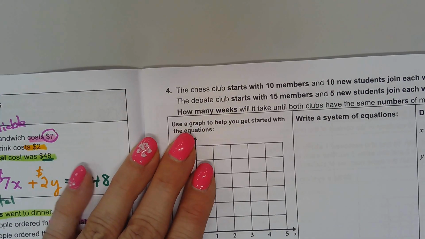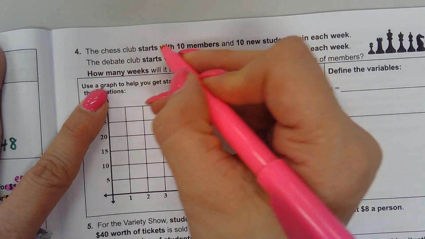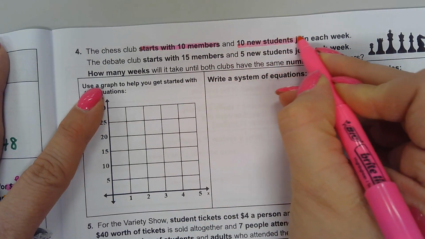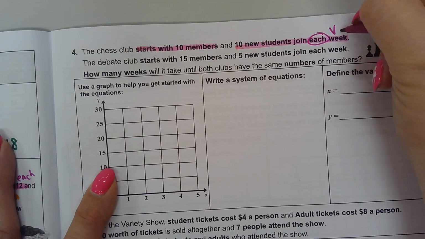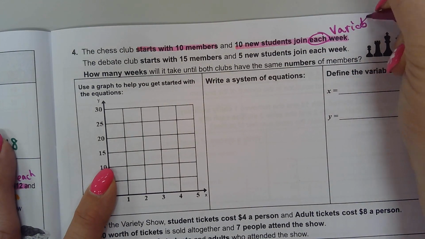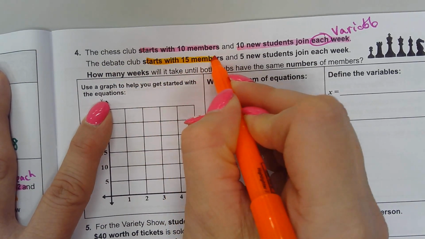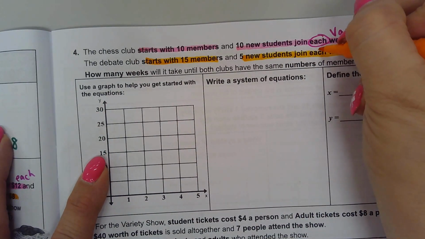Let's do a couple of examples where we finish the whole problem. Let's read the story. The chess club starts with 10, and 10 new join each week. We have the each, so that's going to get the variable. And the debate club starts with 15. 5 new join each week.